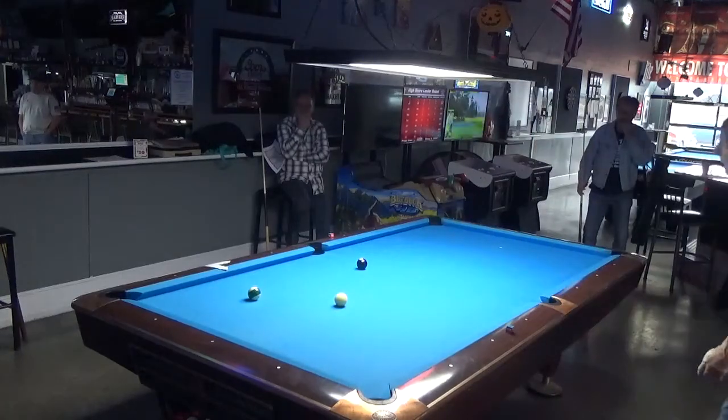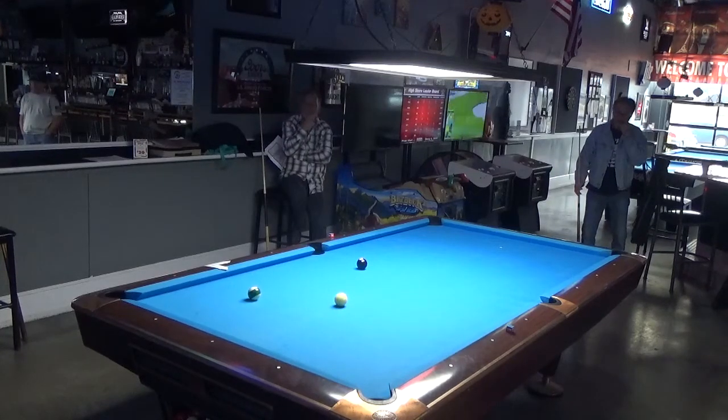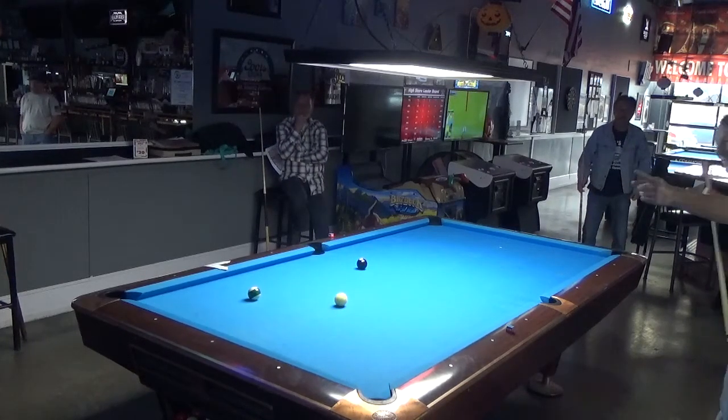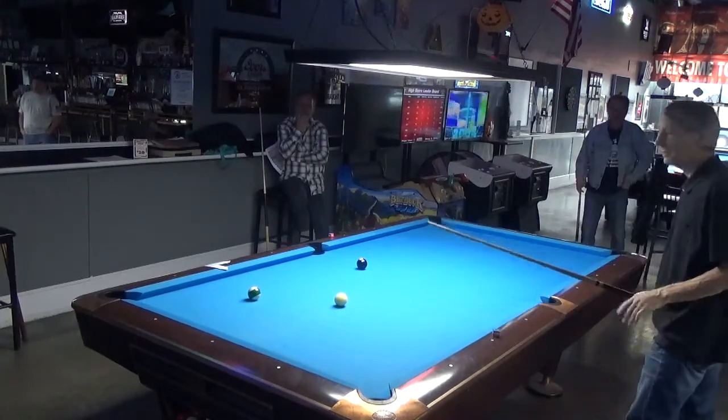All right, how do I play position on the 8? By going into the line of the 8 and not across it. Good job, Nyla. That's exactly correct. Here's the way a lot of people shoot this, the incorrect way.